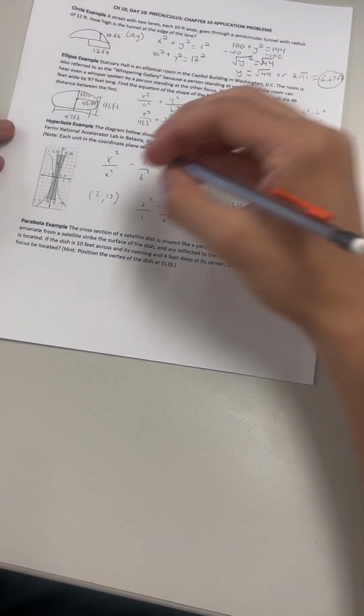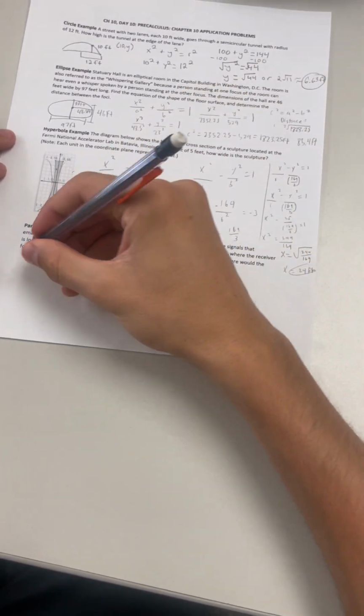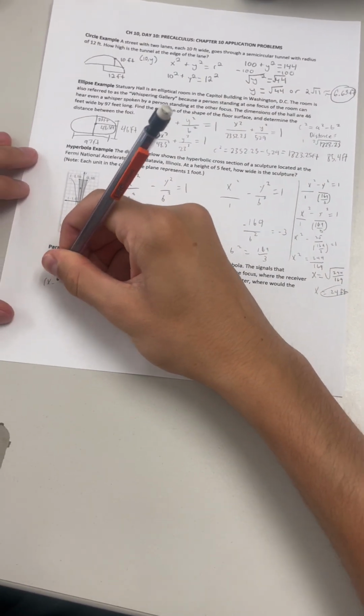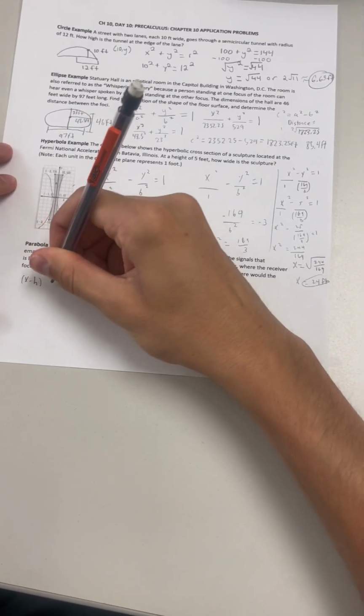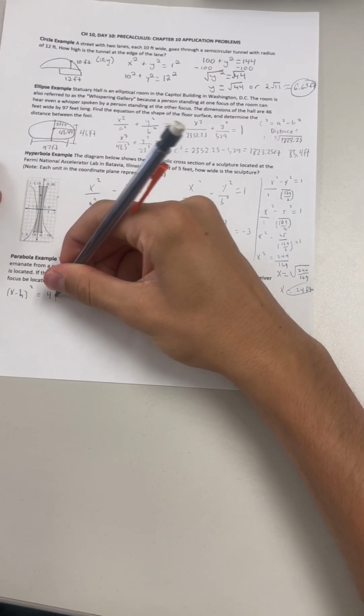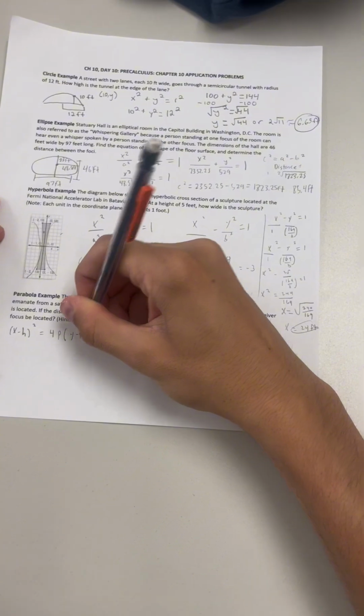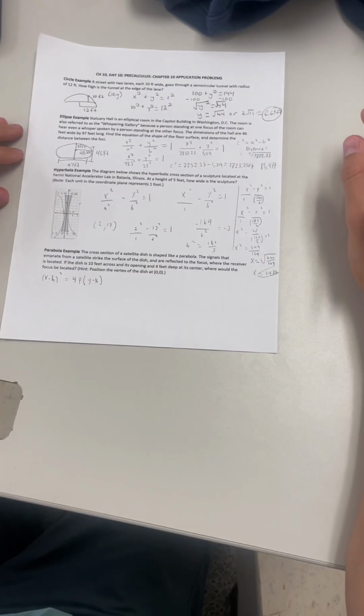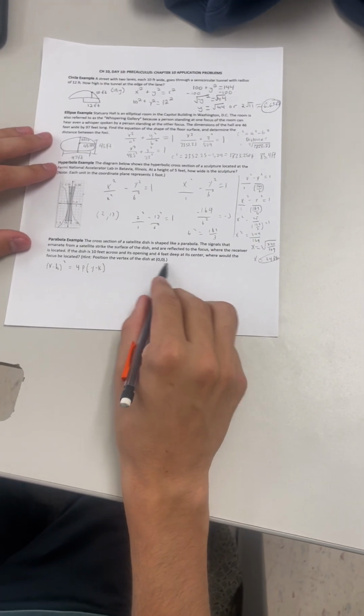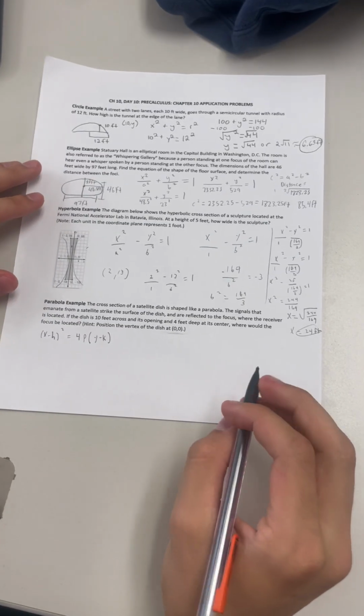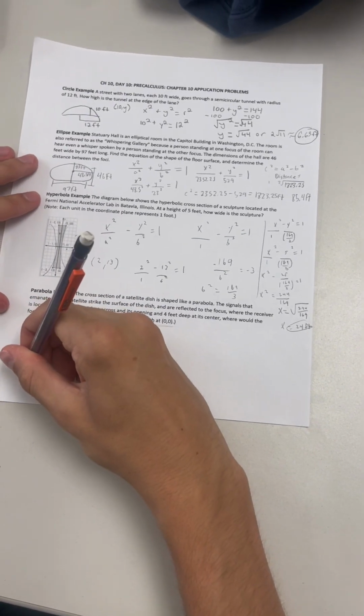Okay, so we know it's a parabola example, so we know our equation from previous lessons is going to be x minus h squared equals 4p times y minus k. Okay, so this hint right here tells us that our dish or the vertex is going to be at 0, 0. So we'll start by drawing that.